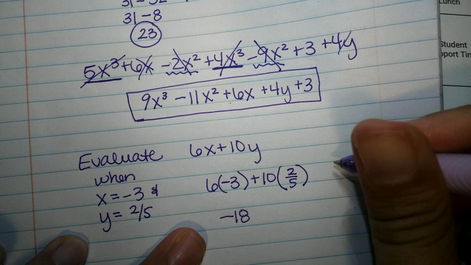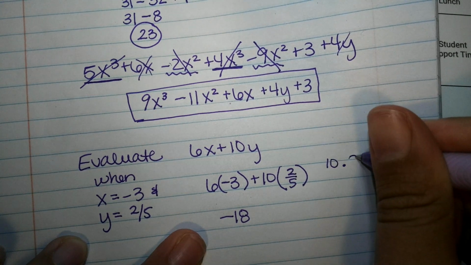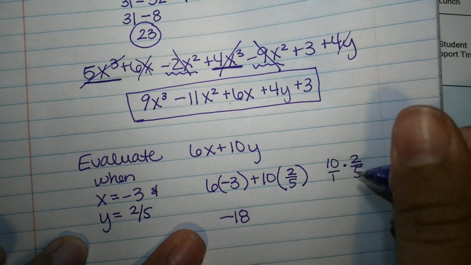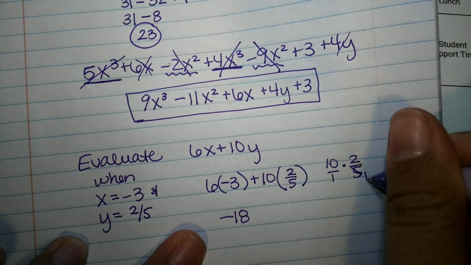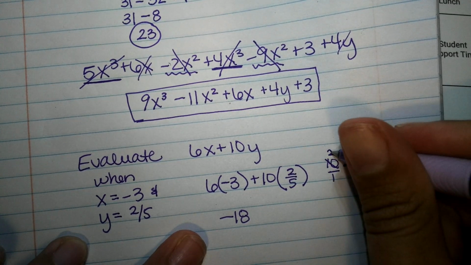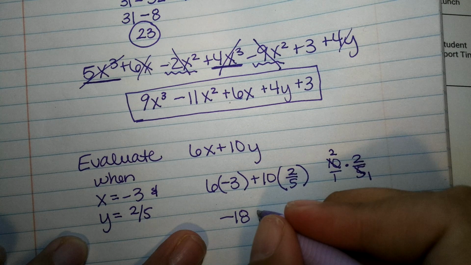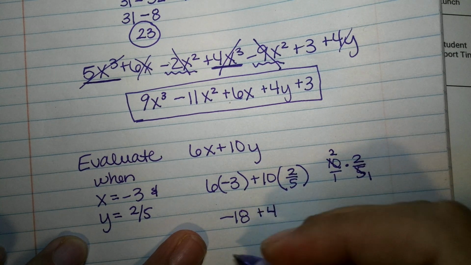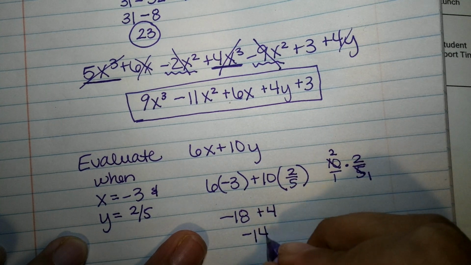10 times 2/5, here's how I do this one. Remember, it's 10 over 1. 5 goes into 10 twice. We're going to simplify. We have 4 over 1, which is 4. -18 plus 4 is -14.